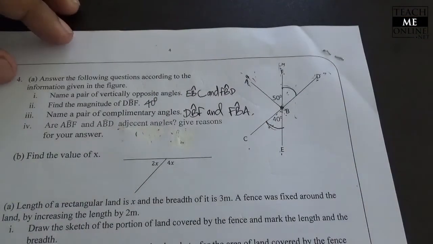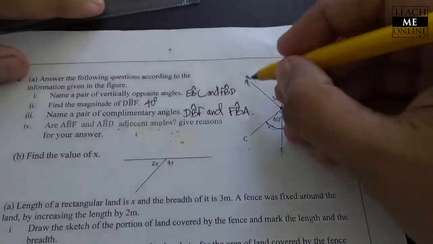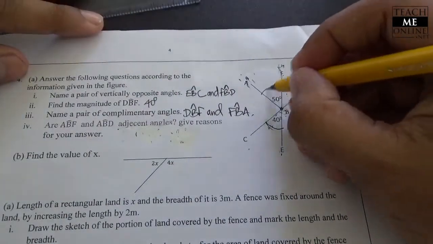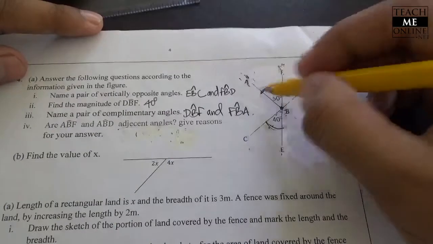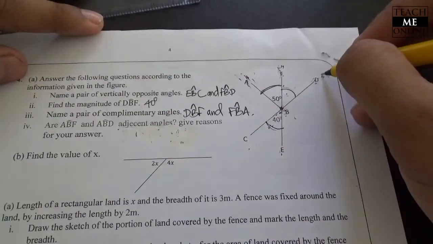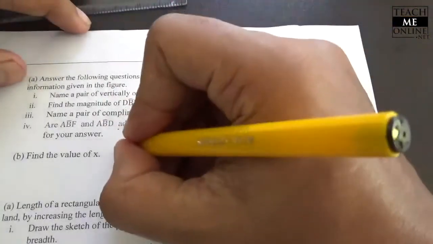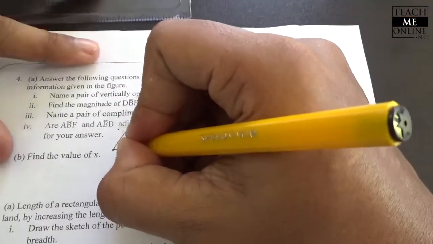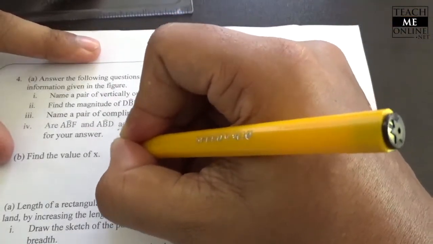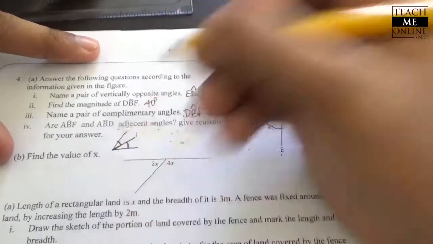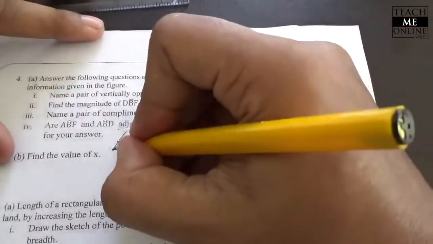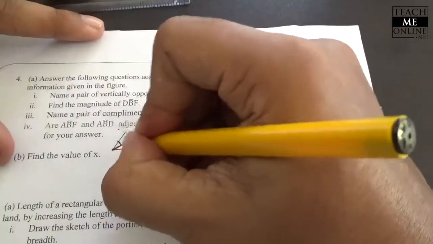Adjacent angles, for example, something like this angle and this angle, share a common vertex and a common side.